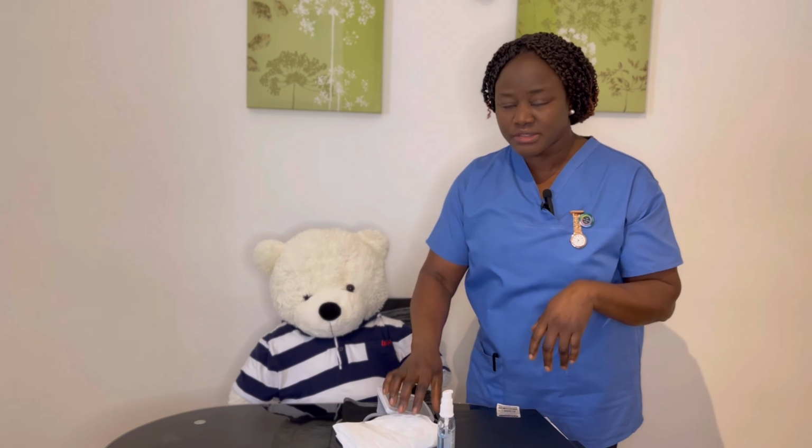I roll palm to palm, over back of hand, vice versa, palm to palm, fingers interlaced, fingers interlocked, vice versa, rotational rubbing of the thumb, my fingertips on palm, vice versa, my wrists in rotational manner. Allow my hands to dry for 30 seconds.